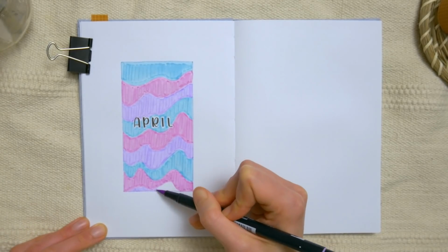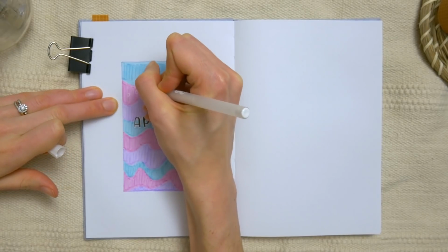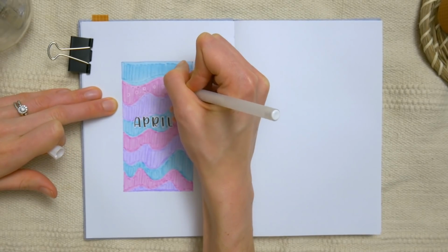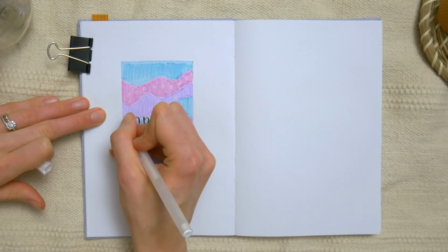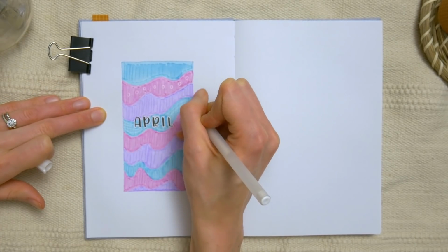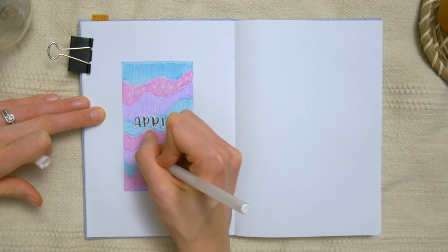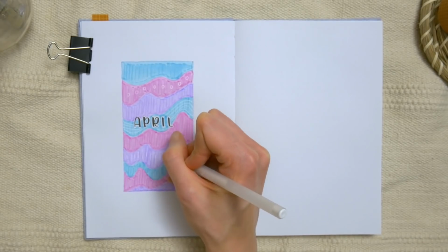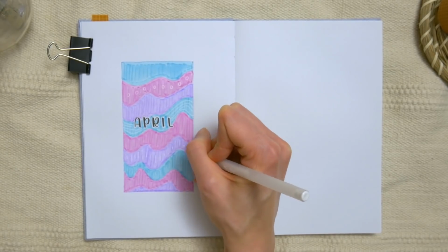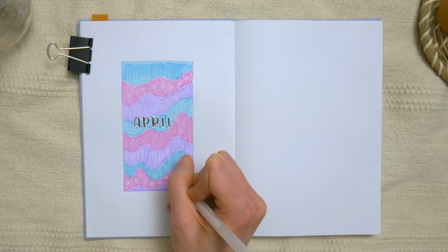So once you're done the coloring, you can just leave it as is, or you can go in with either a white gel pen, or maybe if you want to use a gel pen or other pen that matches the color palette and go in with a darker purple or a darker blue or something, you can absolutely do that. And I'm just drawing, again, random designs on a few of these blocks of color. So I'm not drawing designs on all of them, but just some of them. And again, these definitely pop more off camera, but I still like how they turned out on camera.